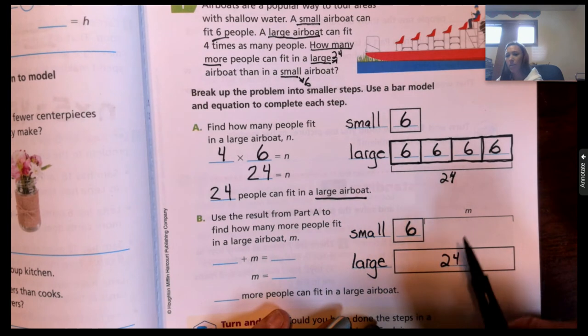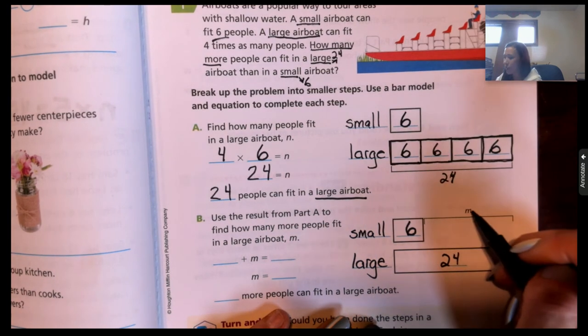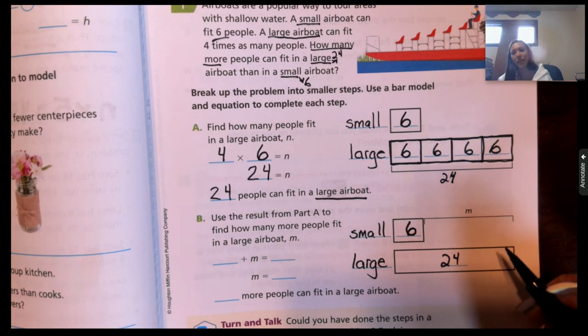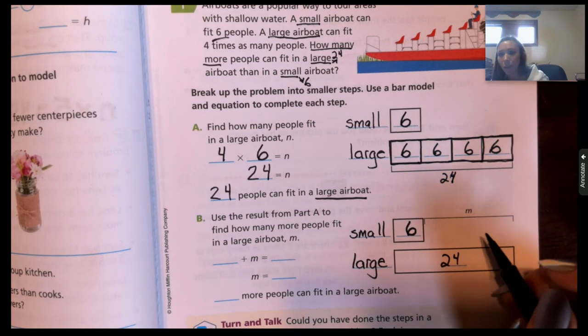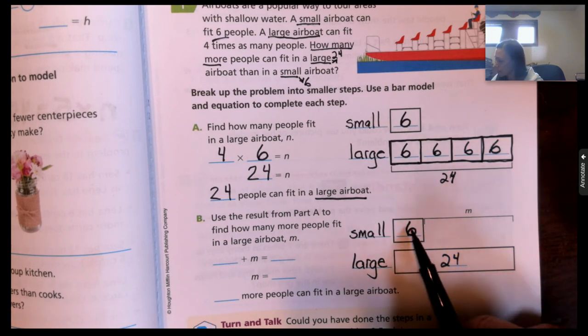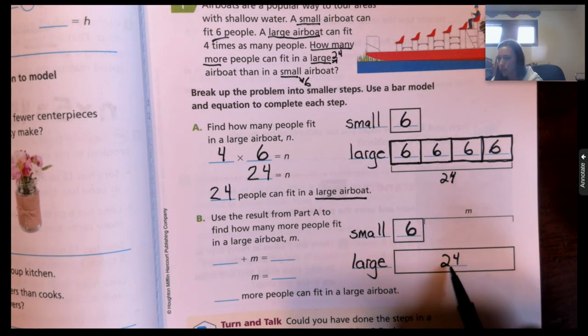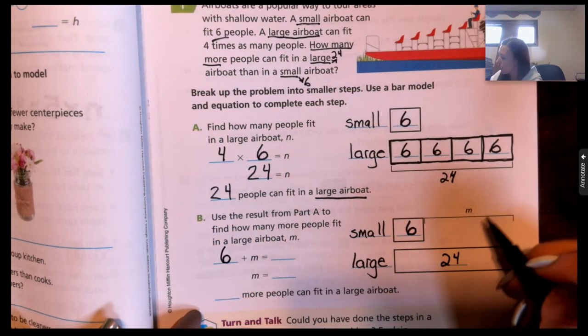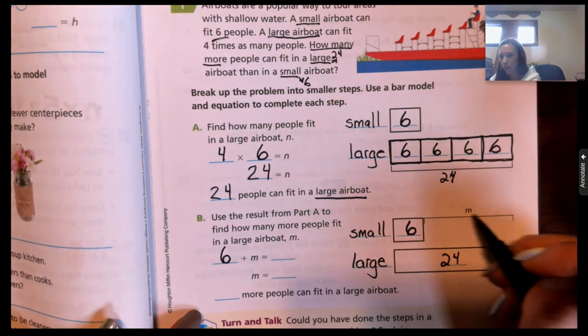And I want to know the difference. I want to know this new variable now. They labeled it M. It could just be a question mark, but they gave it a different letter because we're talking about a different step in the problem now. We want to know, 6 plus what makes 24? Or 24 minus 6 will equal this. So we're saying 6 plus what? This is the what part, right?